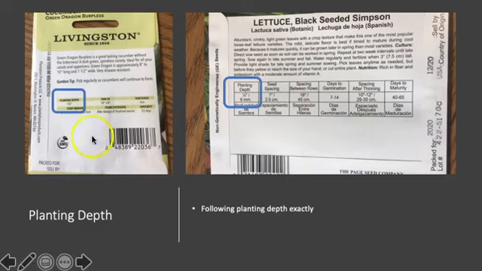For cucumbers, it's 1/2 inch. For this lettuce, it's 1/4 of an inch. When you know what the depth is, you can use a trowel or a pencil or your finger to make small holes, or maybe a narrow trench in the soil at that depth where you'll plant the seeds.